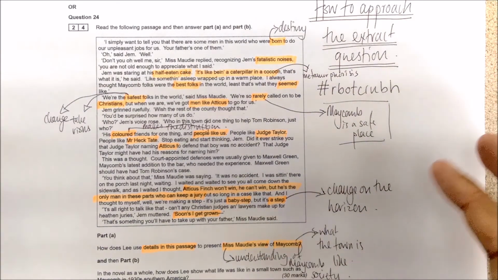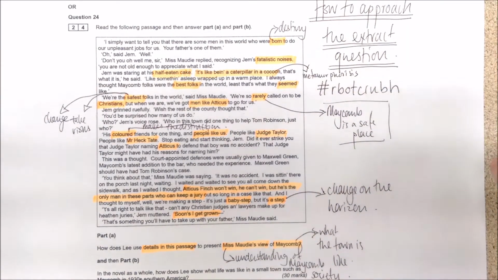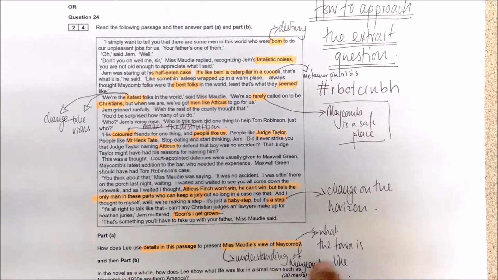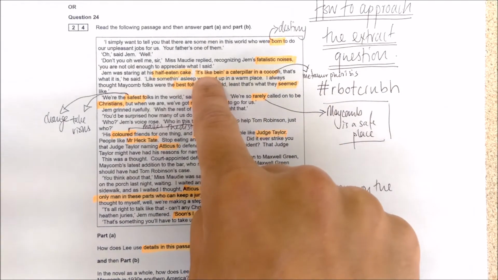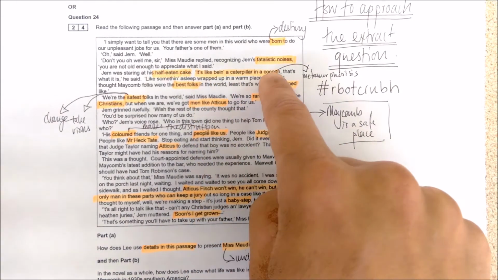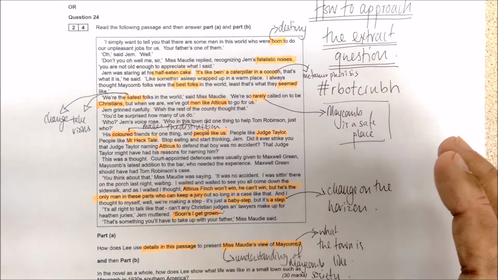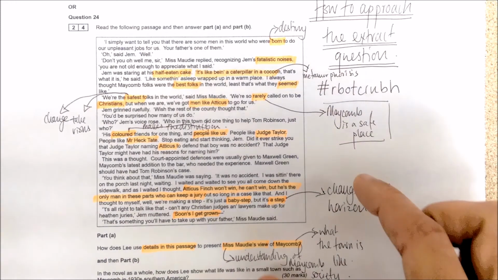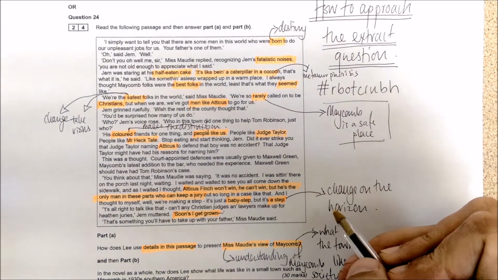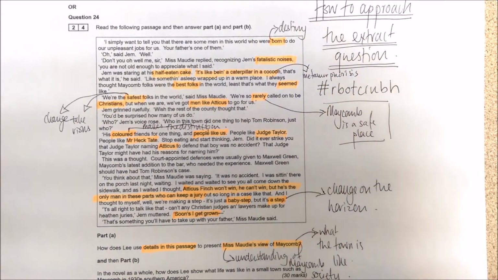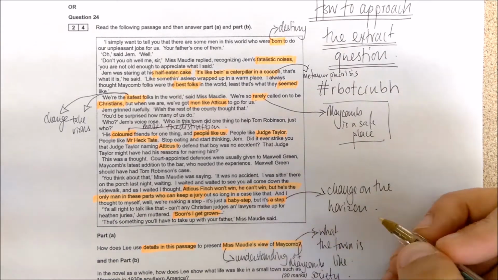So far, to approach this question, what I've done is I've gone through the question, I've picked out the key details, I've thought about, okay, I need to think about what it shows about what Maycomb society is like, what the town is like, and what Miss Maudie thinks about it. I've picked up on the ideas of metamorphosis, of change, because that ties in right the way through the response. And now I've got all these bits picked out, and I know they're all relevant to the question I'm going to ask. All I need to do is select 3 quotations before I start writing my response.